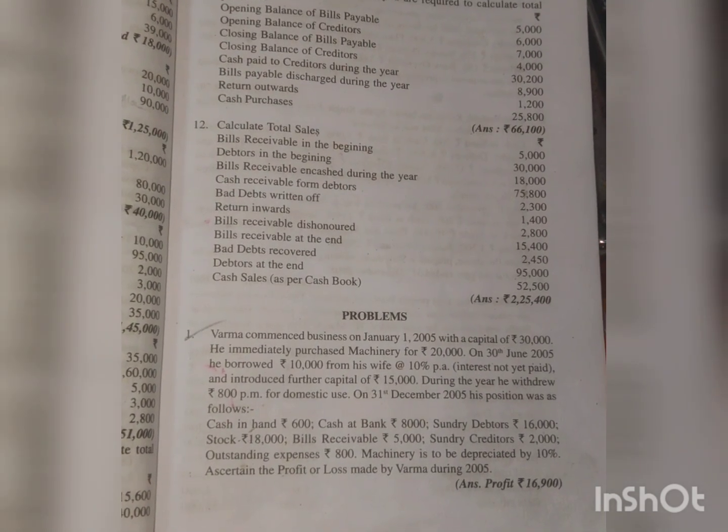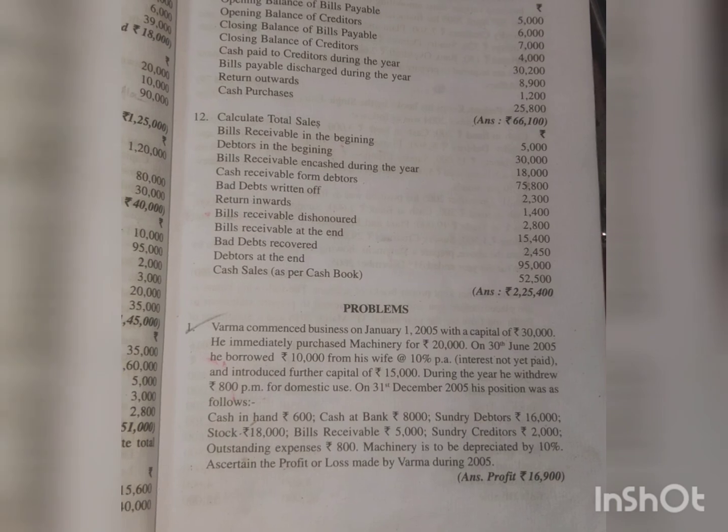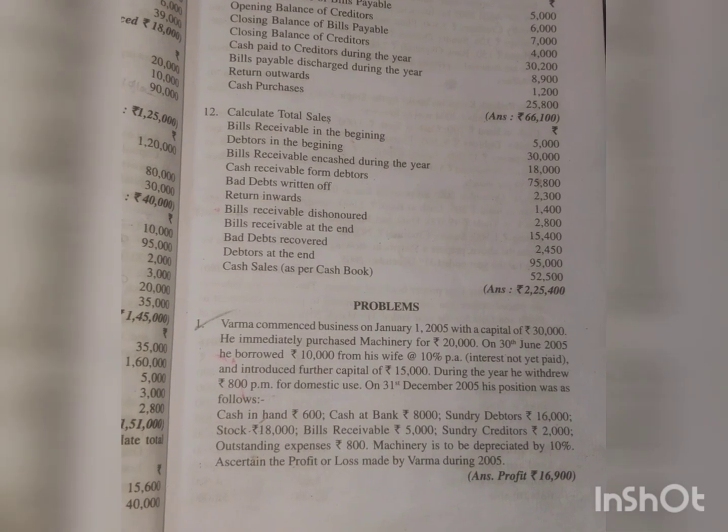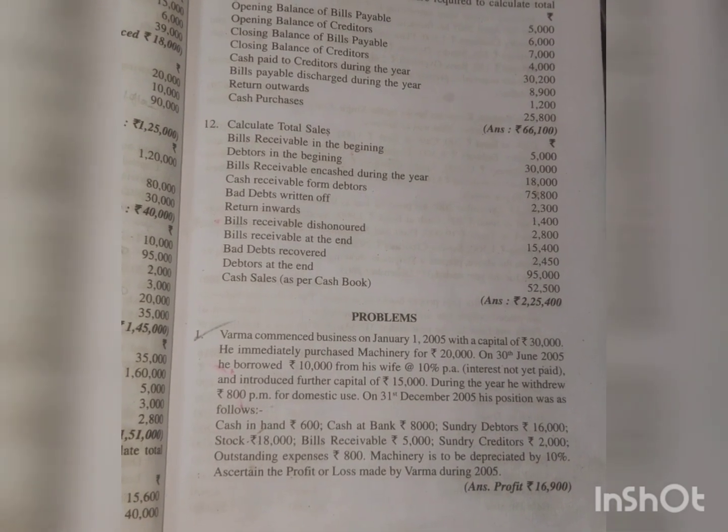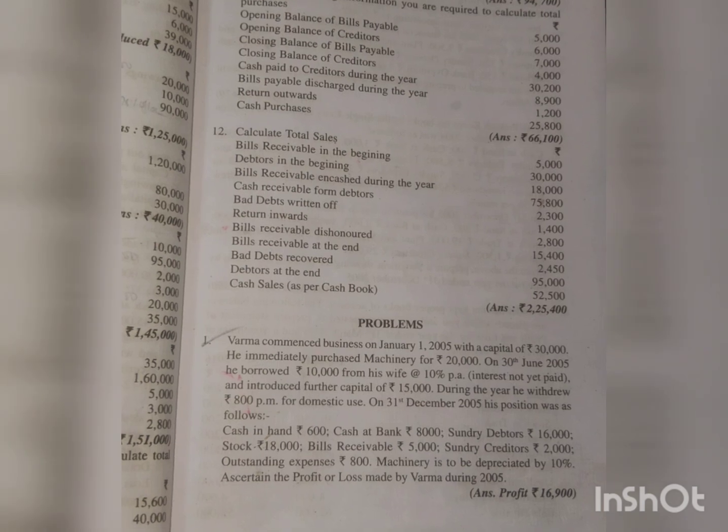Domestic use means personal use. So these are the drawings. Every month he is withdrawing 800. So 800 into 12 months we have to calculate.